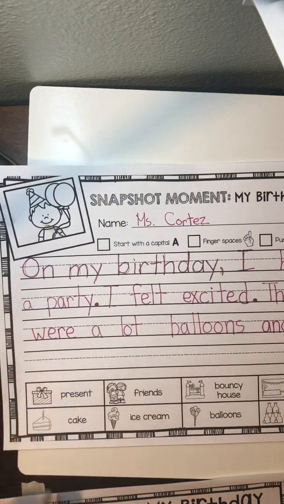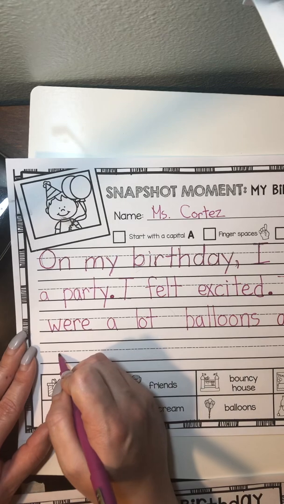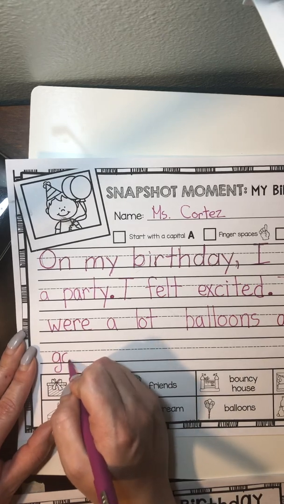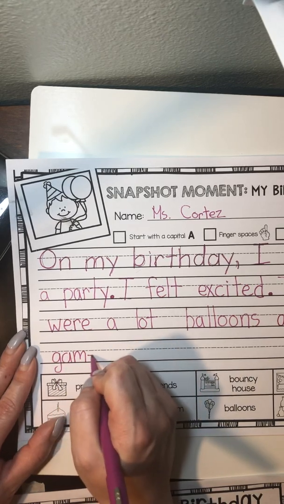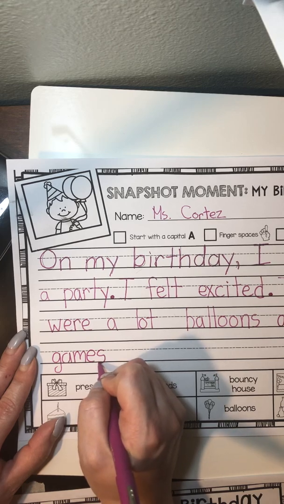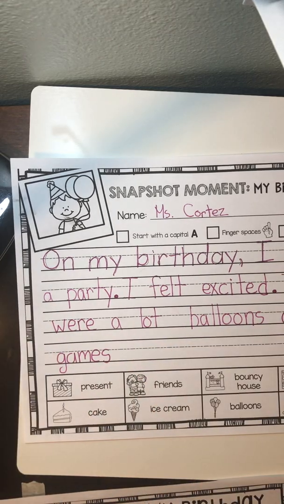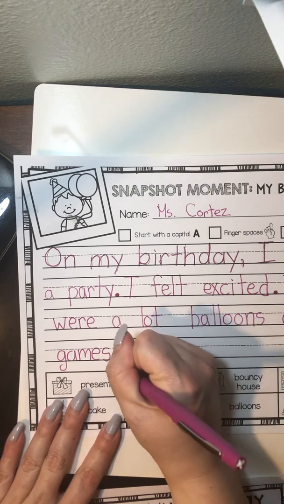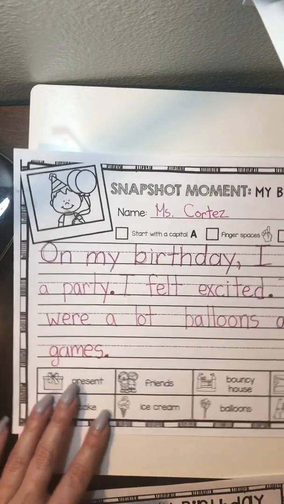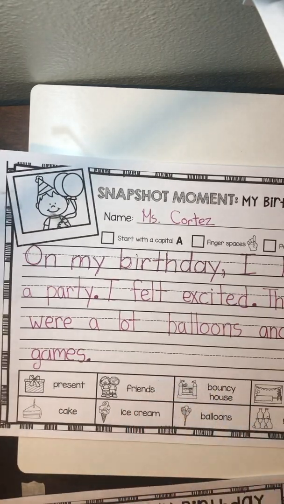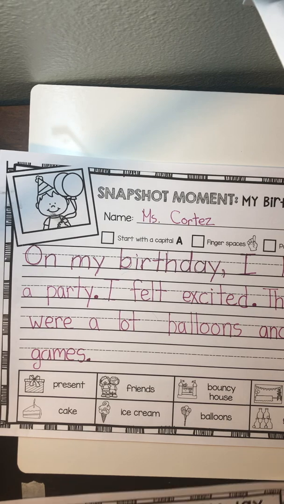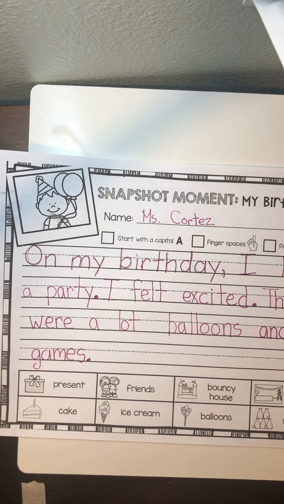There were a lot of balloons and games. I think I'm gonna use a period again. So now I have a story with 3 details. 3 important details in my story. And now I can tell it.